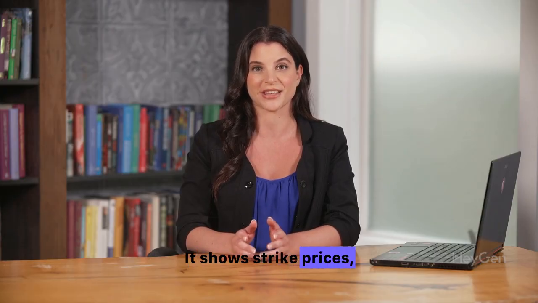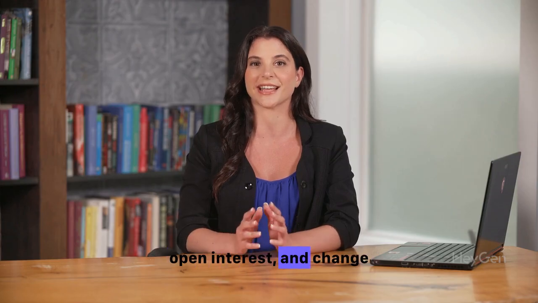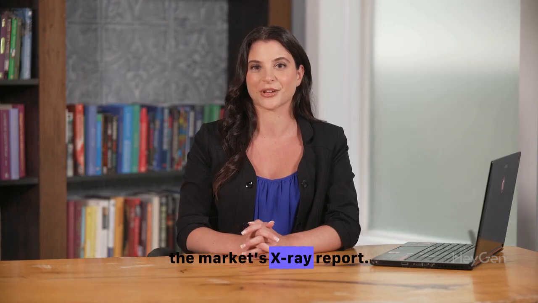It shows strike prices, last traded price, volume, open interest, and change in open interest. Think of it as the market's X-ray report.